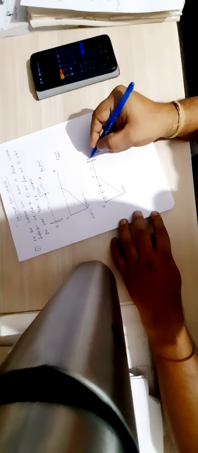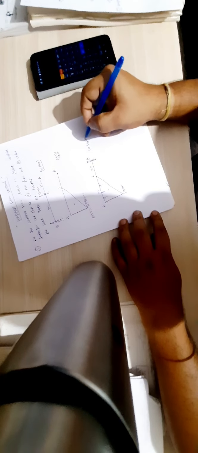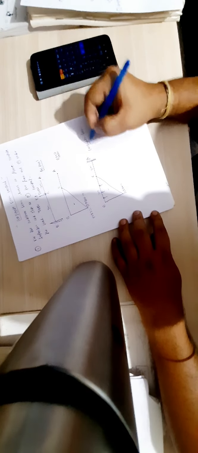Next we need to find the slope and deflection at the different points. Now let us find the slope at point A. In conjugate beams, whatever the BMD value is, it should be divided by EI.